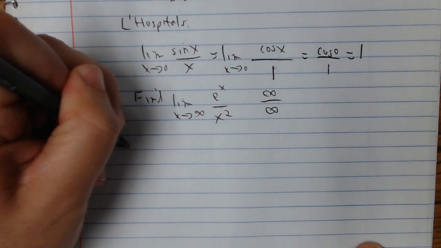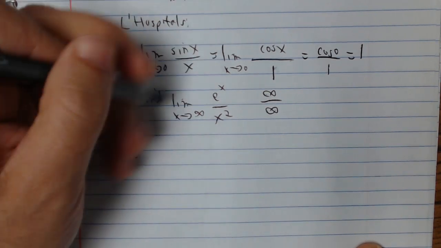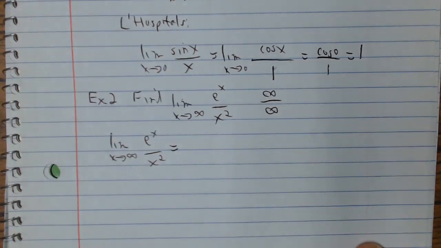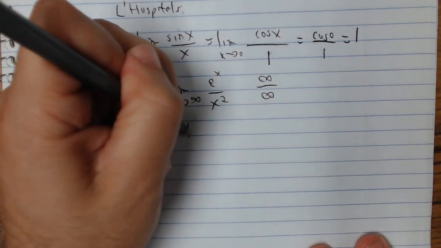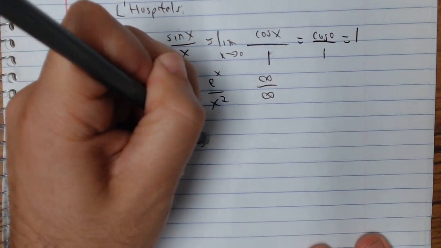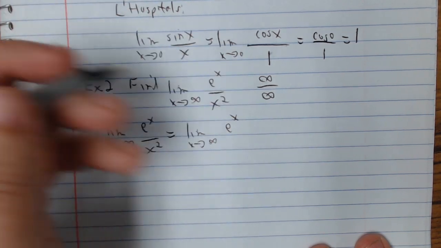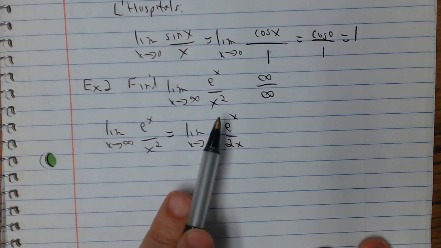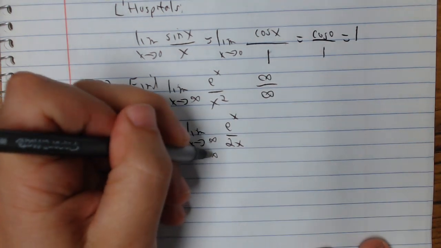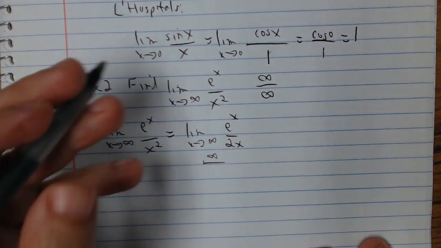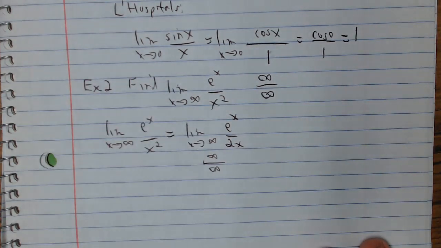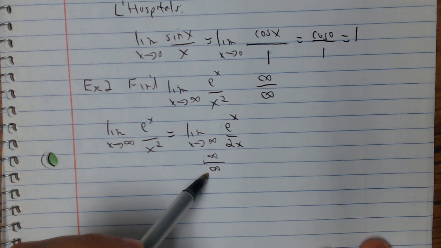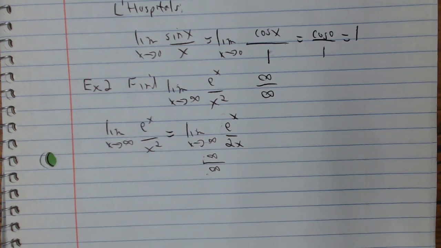So if I come down, I could say limit as x approaches infinity of e to the x over x squared. This becomes, let's find the derivatives, limit as x approaches infinity of e to the x over 2x. And so what do I notice here? As x goes to infinity, e to the x goes to infinity, divided by 2x also goes to infinity. So sure enough, notice how this is still indeterminate type of infinity over infinity. So what could I do to this? I could apply L'Hopital's again.